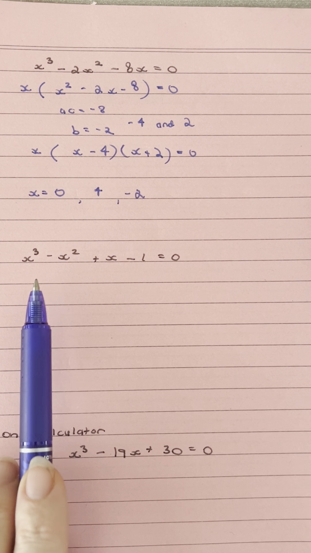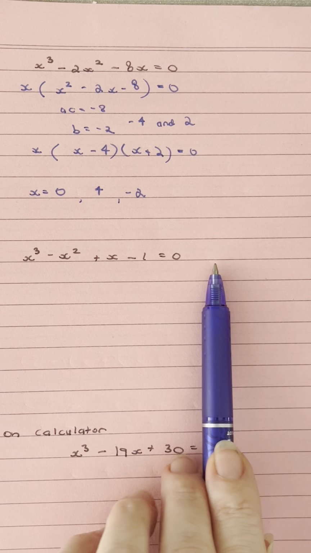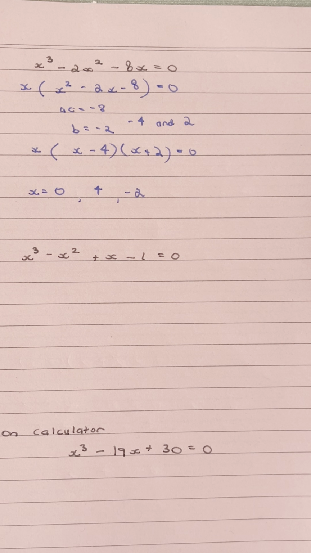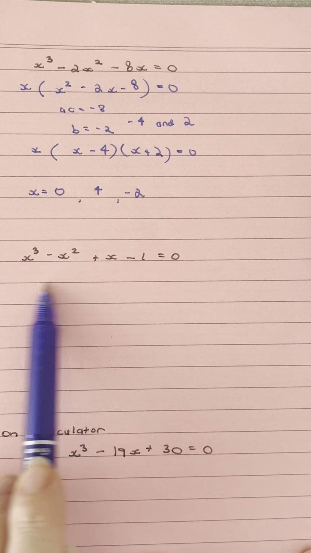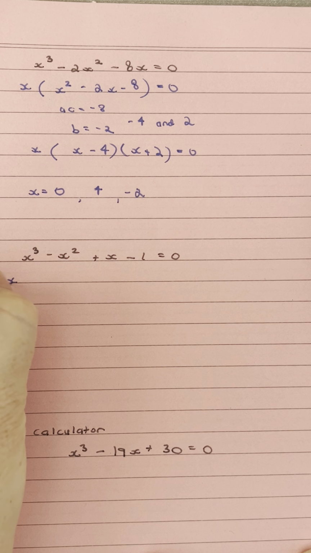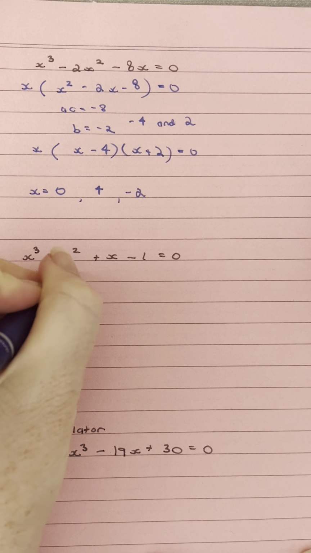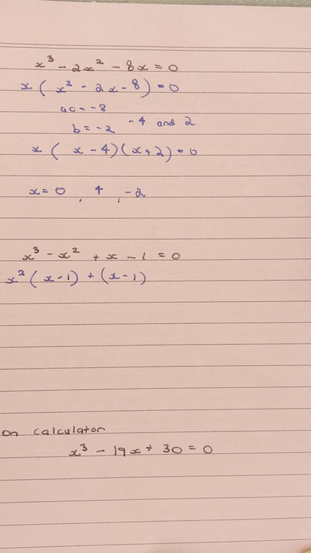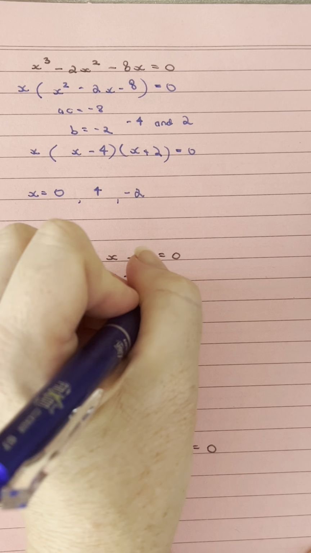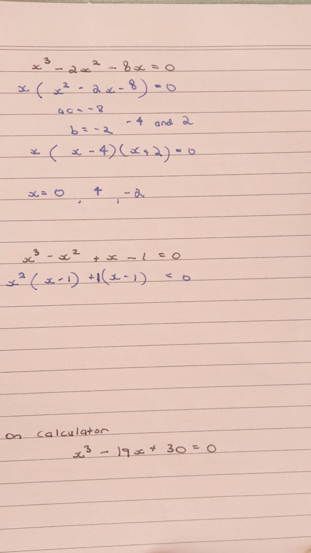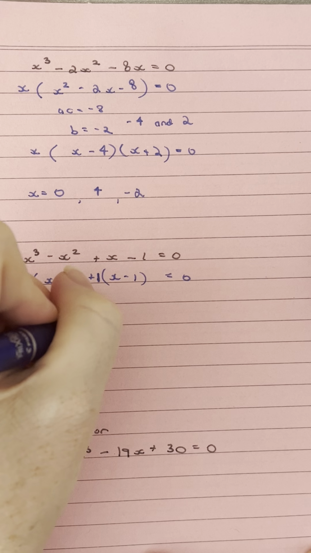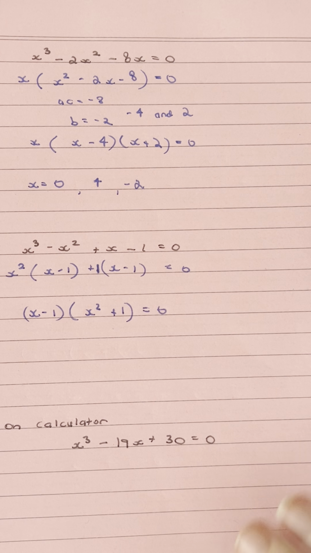And then we've got here another one where it's not factorised, but what we can do is use grouping methods. So what we can do here is we've got x cubed minus x squared. We can take an x squared out the front and we get x minus 1 there. And then here we've got x minus 1. And I'm just going to put that in brackets so it looks a little bit easier to see how we can then factorise that. So if I put a 1 in front there, we can then take out the factor of x minus 1 out the front. And in the second bracket will be x squared plus 1. So we now have a factorised form of that.